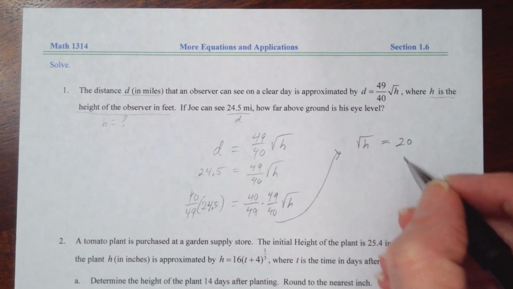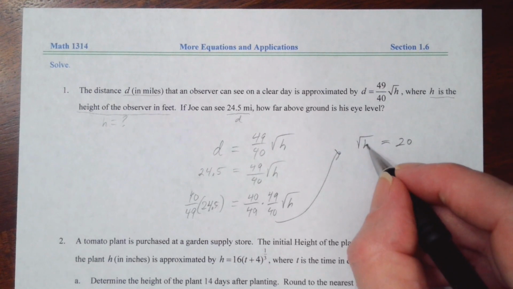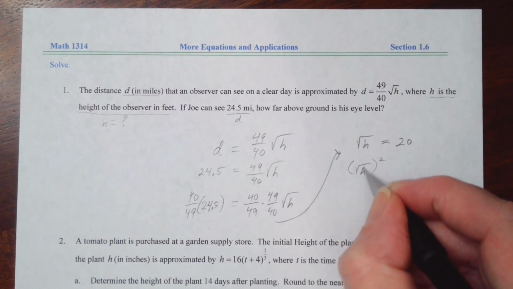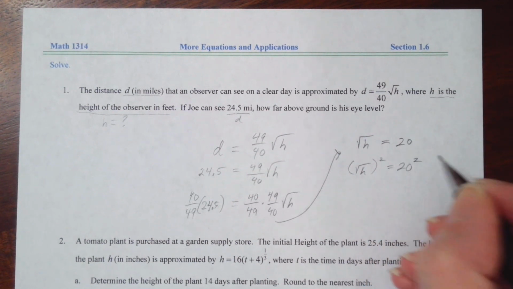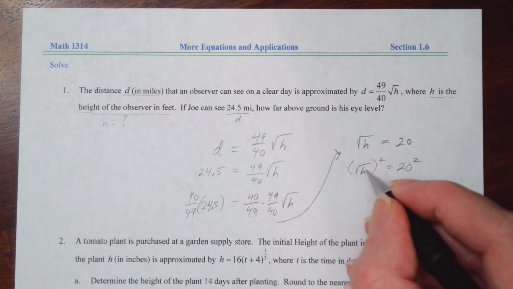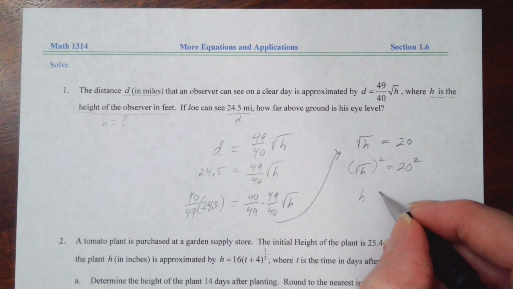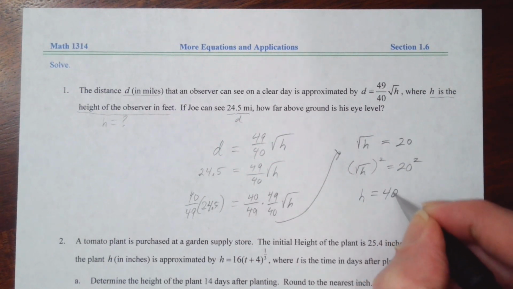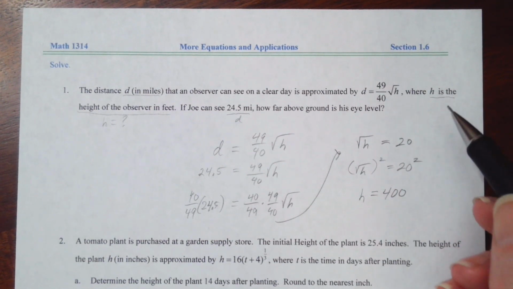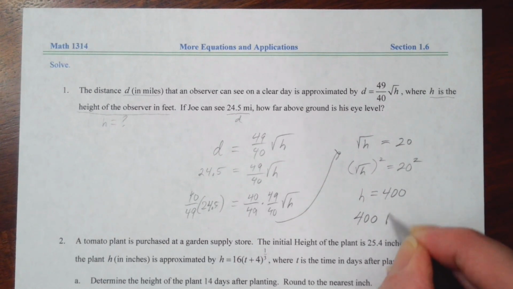Now think about how you're going to get h by itself. You do the opposite of finding a square root, so you're going to square both sides. If you're squaring the square root of h, you just get h, since taking a square root and squaring are opposites. And on the other side, you get 400. Now remember, h was in feet, so your answer here is 400 feet.